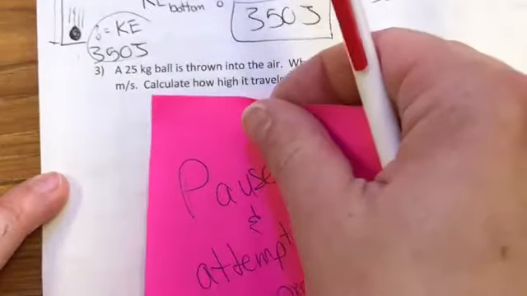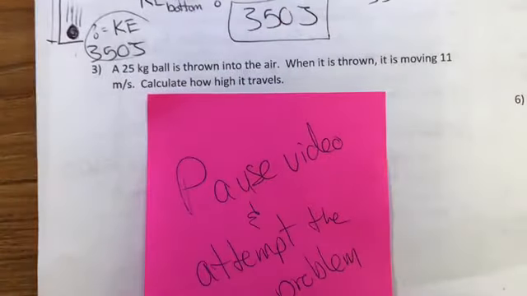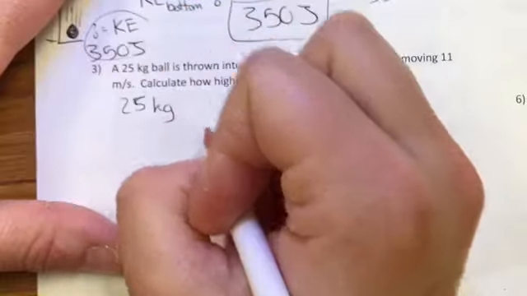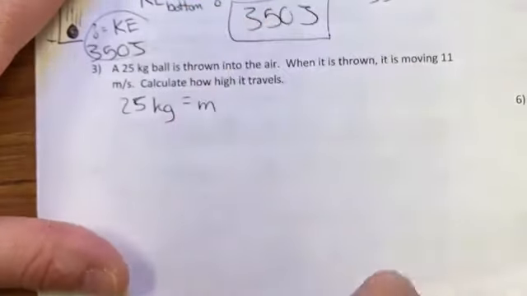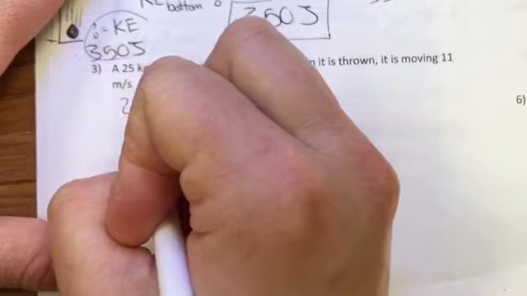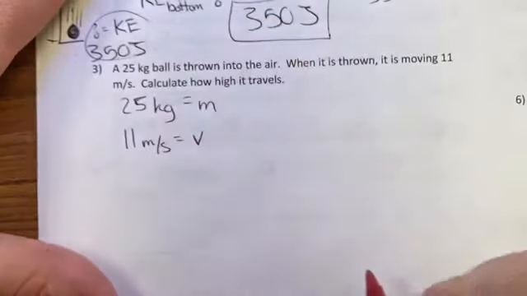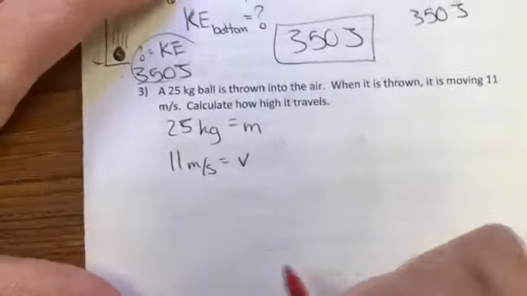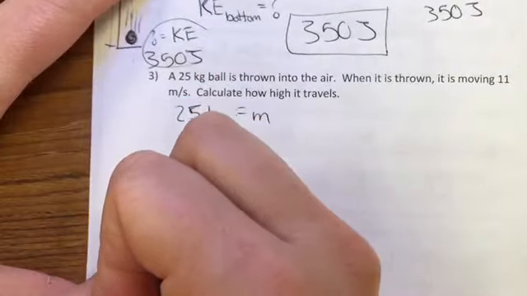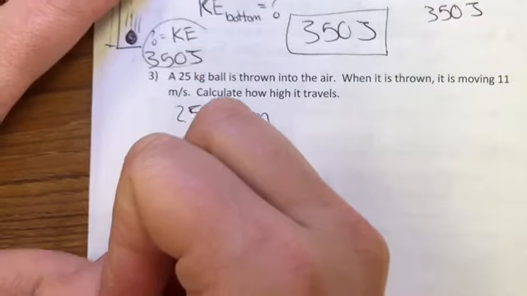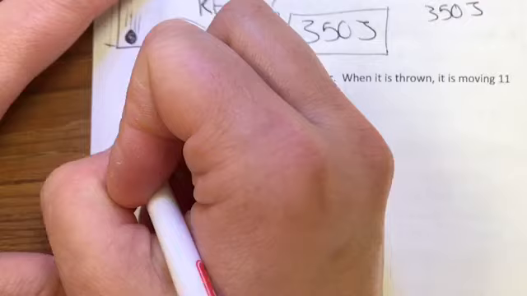Next one, pause and attempt. A .25 kilogram ball, mass, is thrown into the air at 11 meters per second, that's velocity. So again, the ball goes up, up, up.